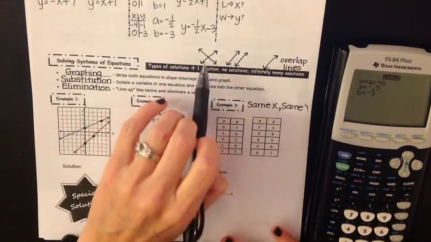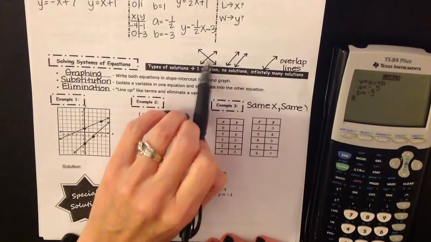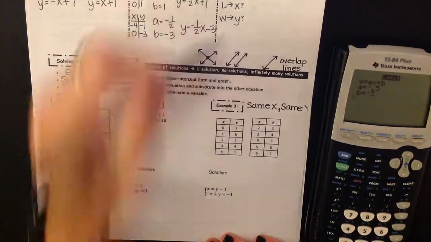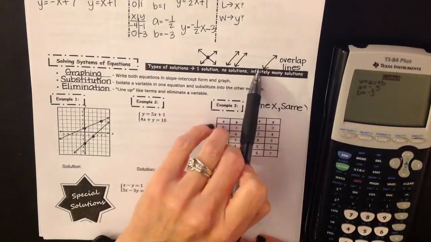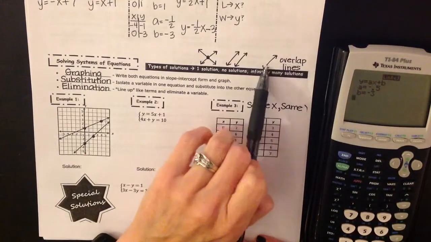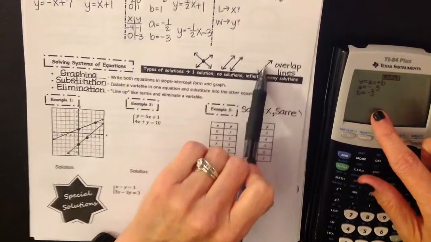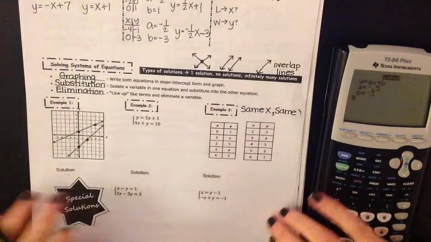All right, solving systems. So remember, types of solutions. If you have one solution, you're going to see an intersection point. If they're parallel lines, no solutions. If you have infinitely many solutions, that means that when you graph both lines in your calculator, you're only going to see one single line because they overlap.